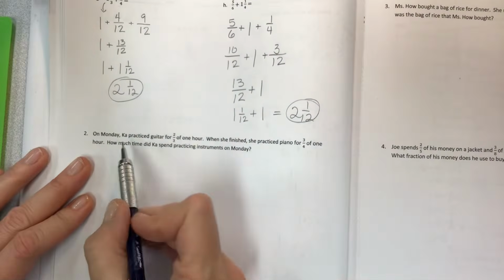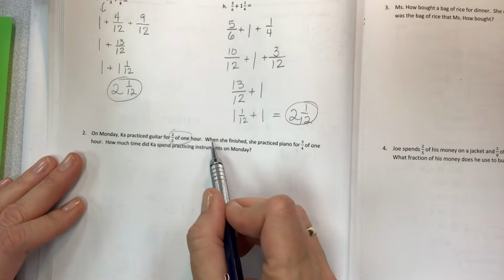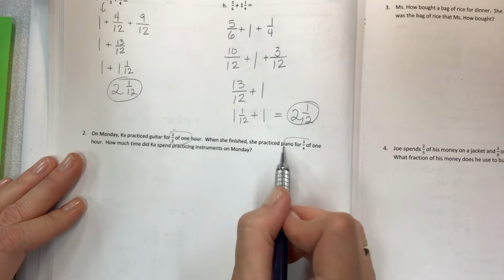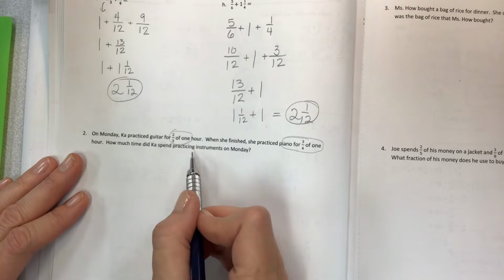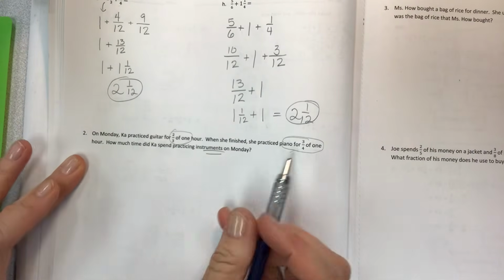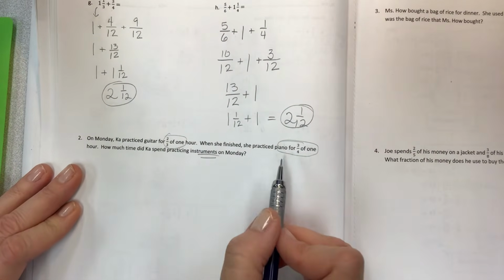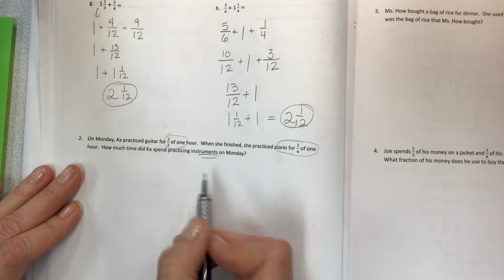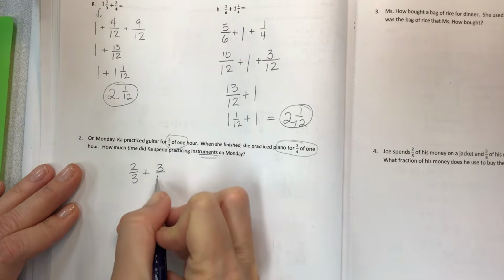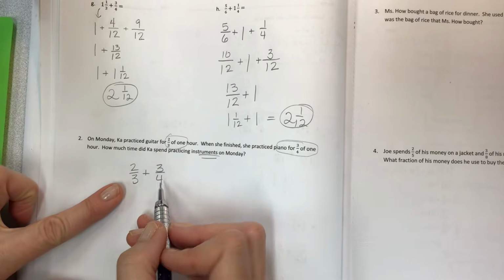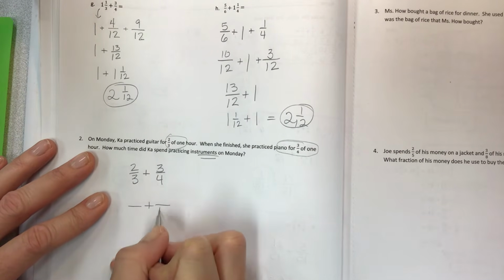Yay. On Monday, Ka practiced guitar for 2/3 of 1 hour. When she finished, she practiced piano for 3/4 of 1 hour. How much time did Ka spend practicing instruments on Monday? So remember we were talking about that labeling and what if I have one thing and then I have another thing and we have piano and guitar, but those are both called instruments, so we want to be able to combine our 2 fractions. Okay, so if I have 2/3 plus 3/4, I need a common denominator.